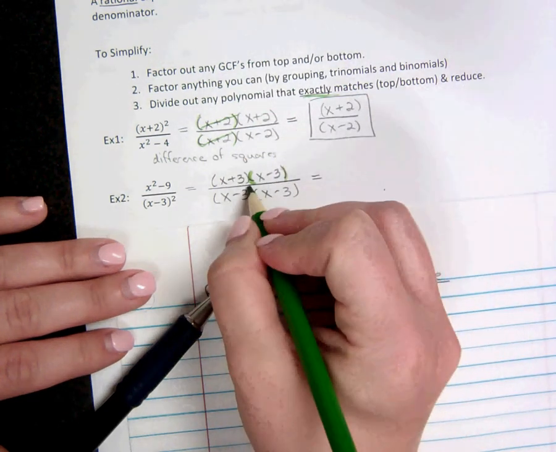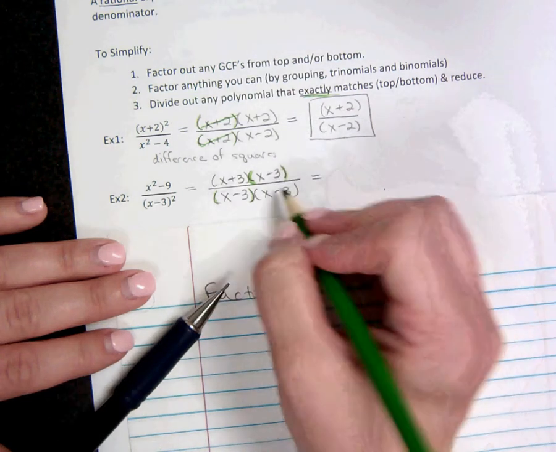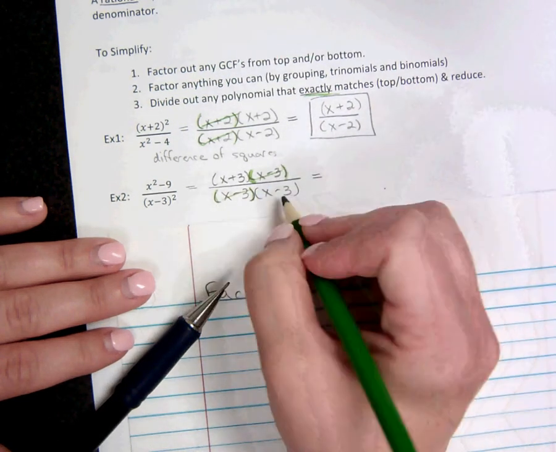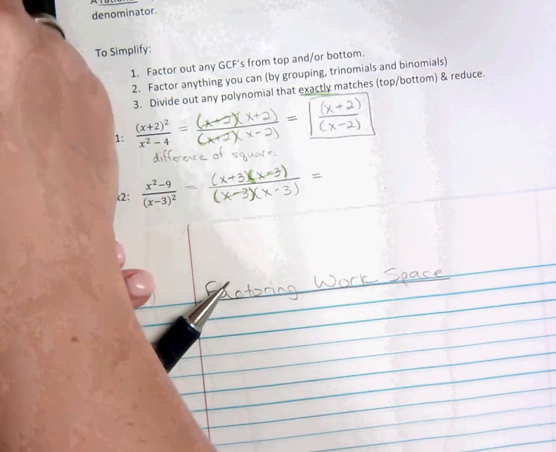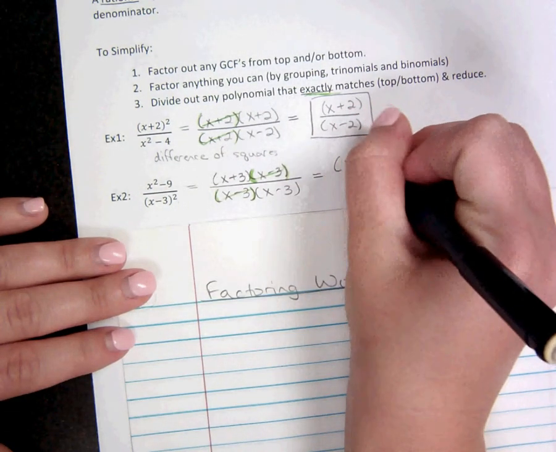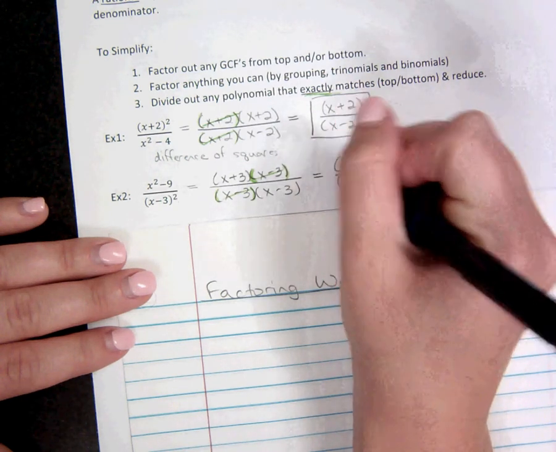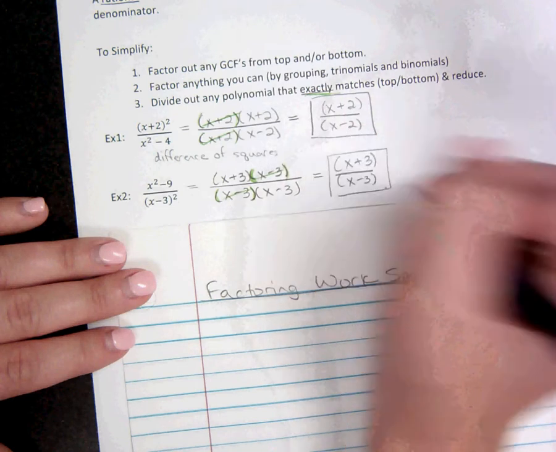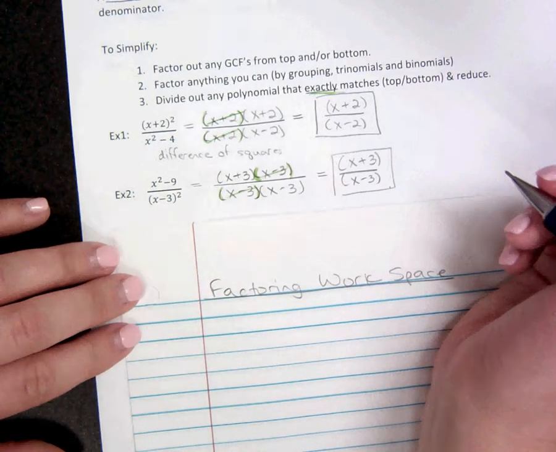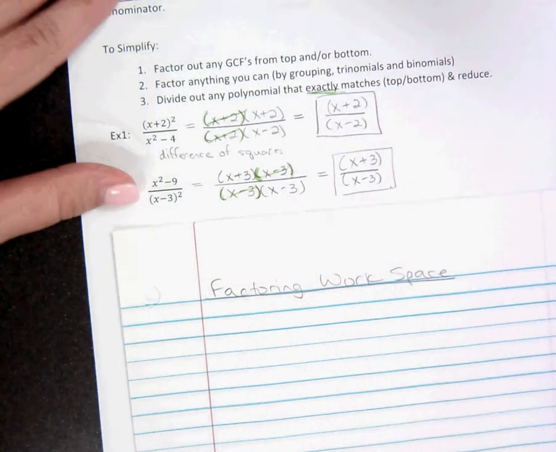And either one of these is fine. We can look at this first. (X minus 3), and they divide off. But these will stay. So we're left with (x plus 3) on top over (x minus 3) on the bottom. And again, I recommend leaving the parentheses so that you don't over cancel, which sometimes happens.